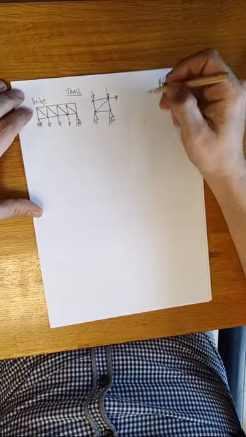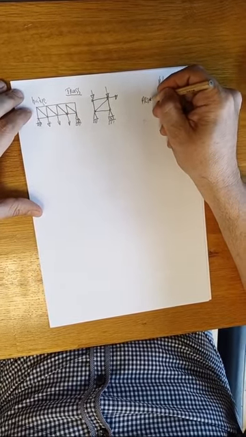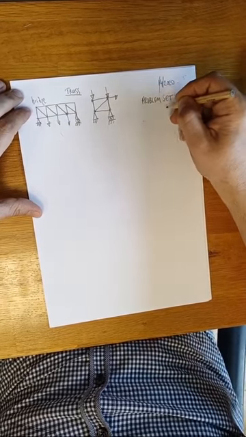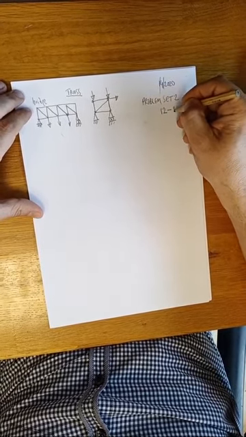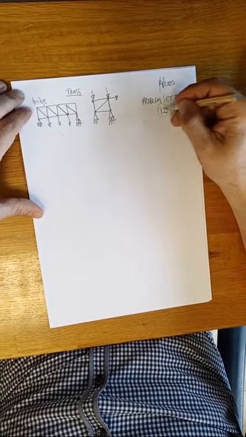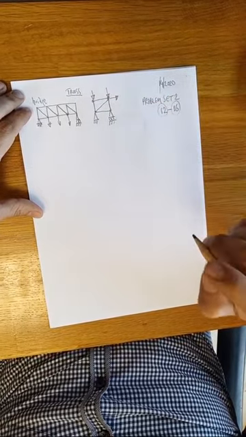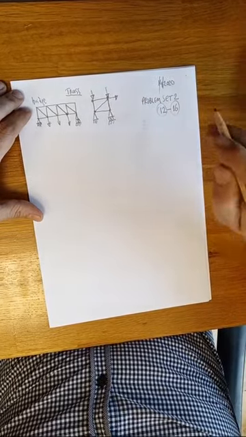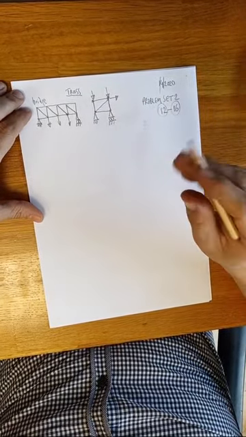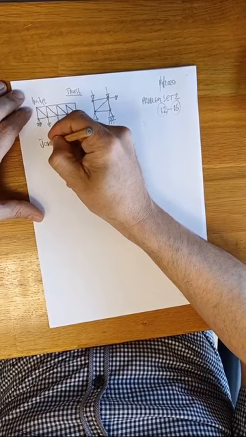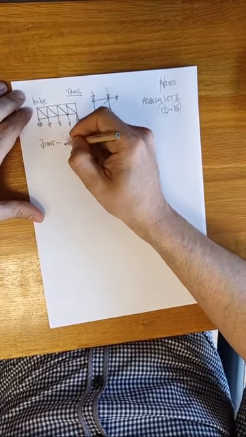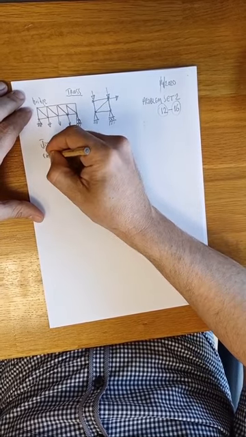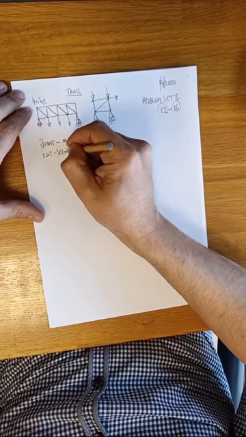In the problem set you can see some of the problems. Which one? Problem set 2 from 12 to 16. Please try to solve these problems yourself. Before solving the problems, first listen to this simple lecture, which you will use while solving them. One of them is the joint method. The other one is the cut section.